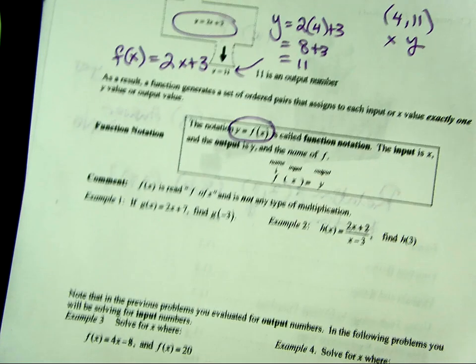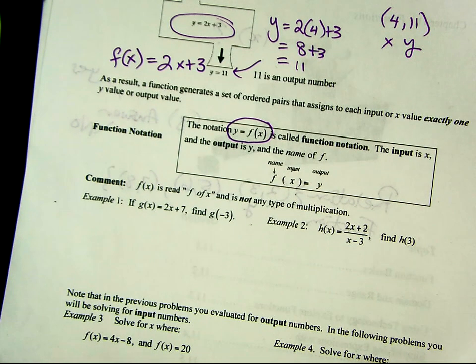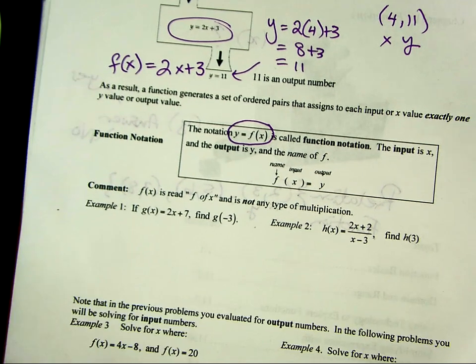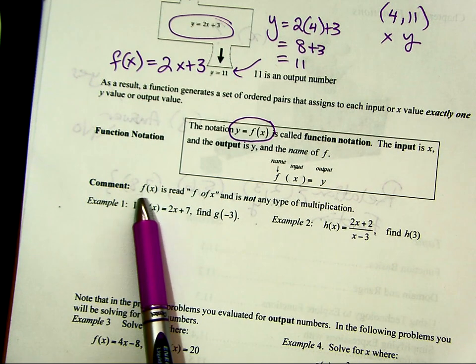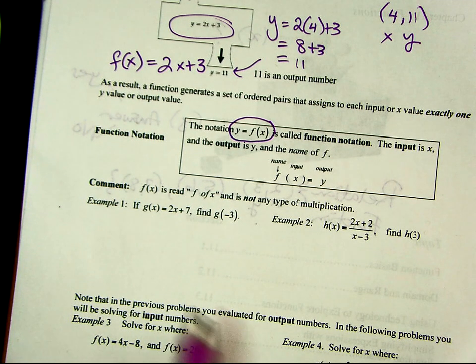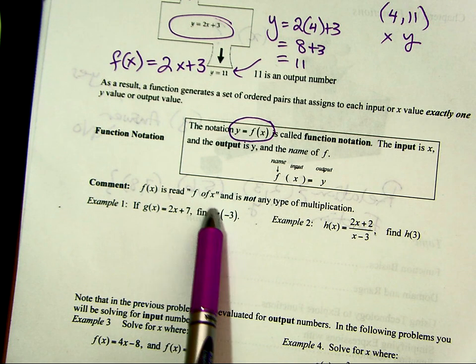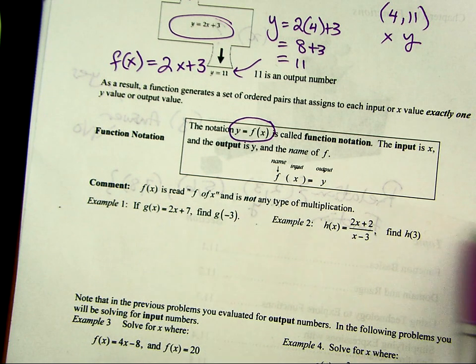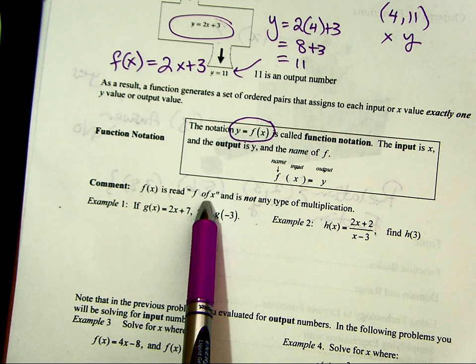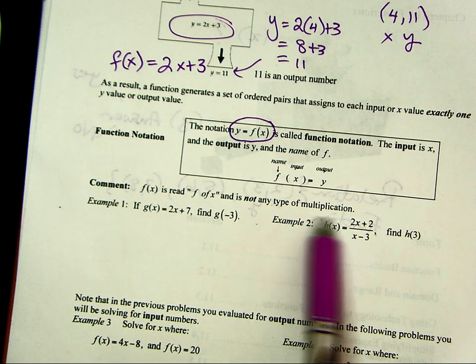All right, and so a lot of people look at this notation and they think it's really weird because they're like, well, does that mean f times x? And it really doesn't. It actually just means the function of x is equal to y. So we read it f of x, and it's not used for multiplication.